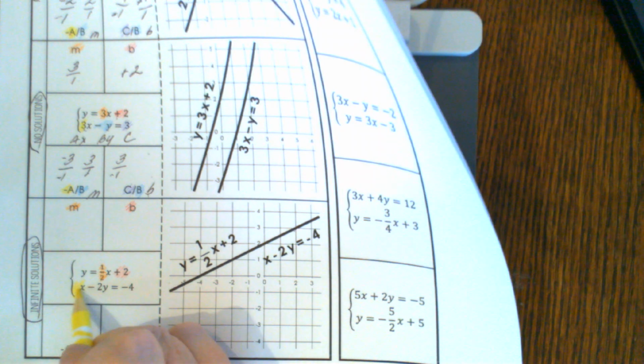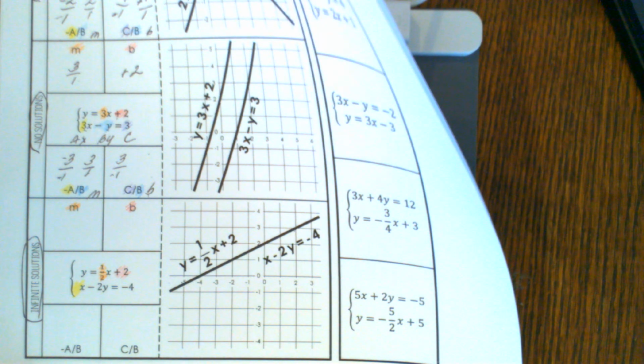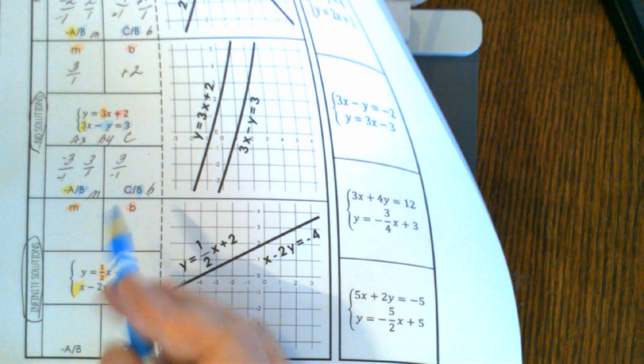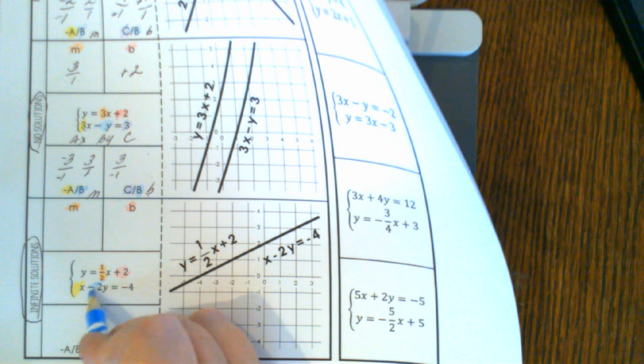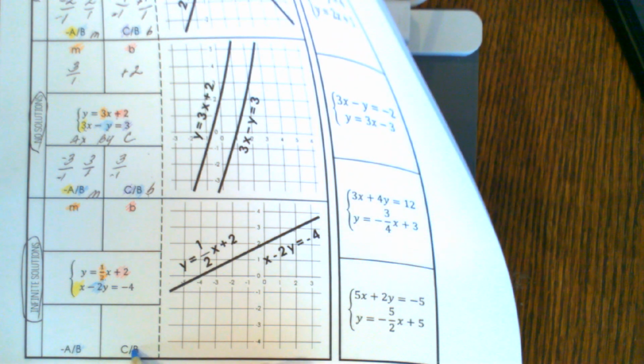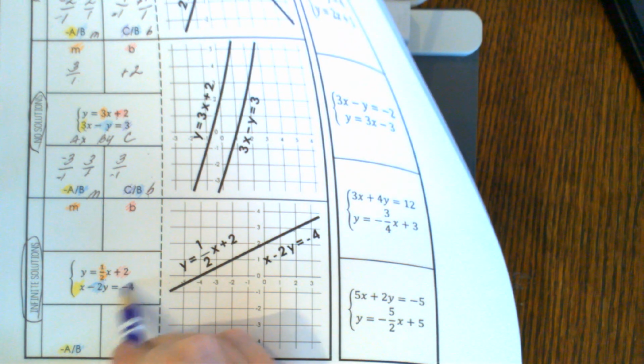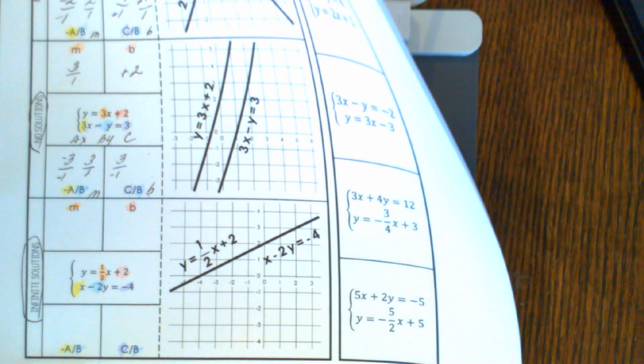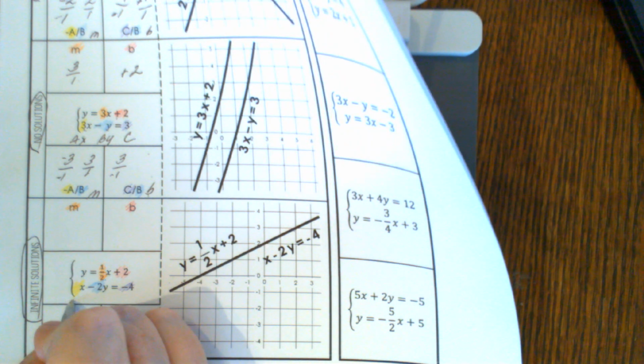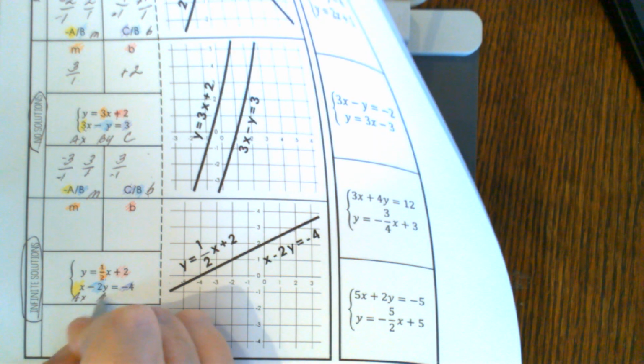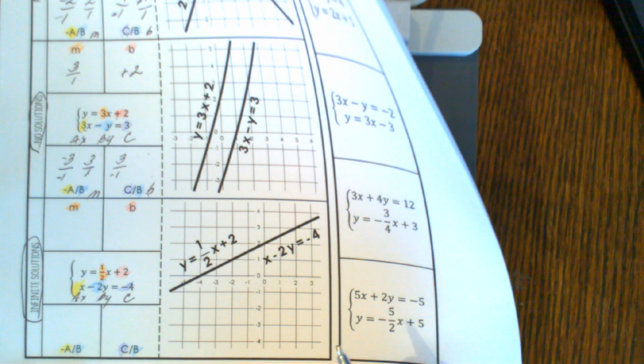I'm going to put it in front of the x. And then we have b, which is right here, and right here, and right here. I forgot to color the a. And then we have c, which is right here. Now I'm going to write ax, by, c, because that's the standard form.